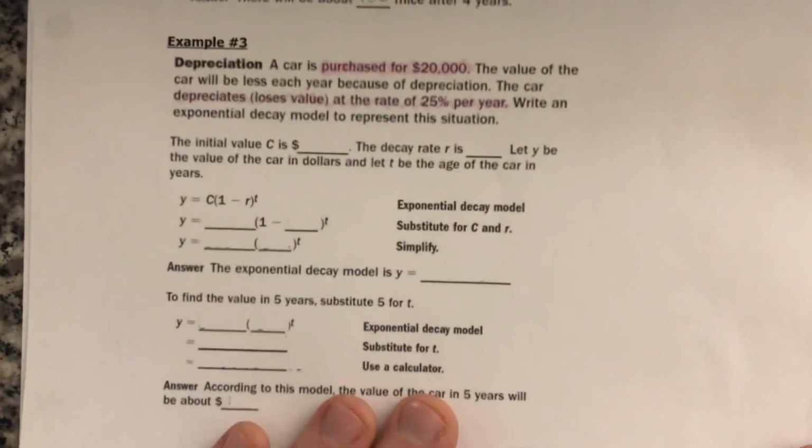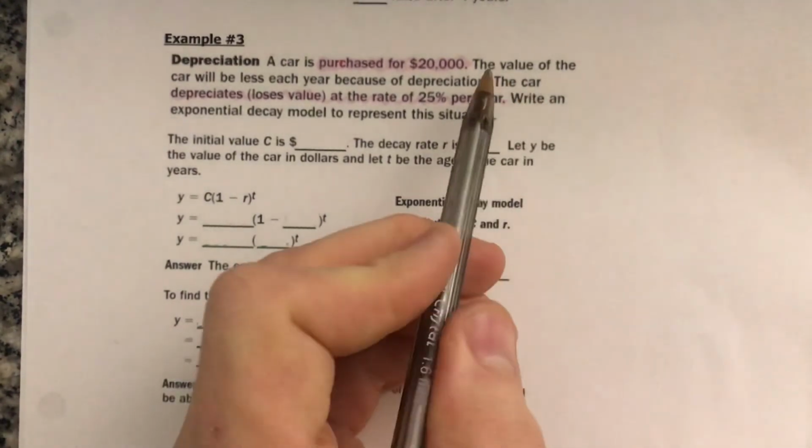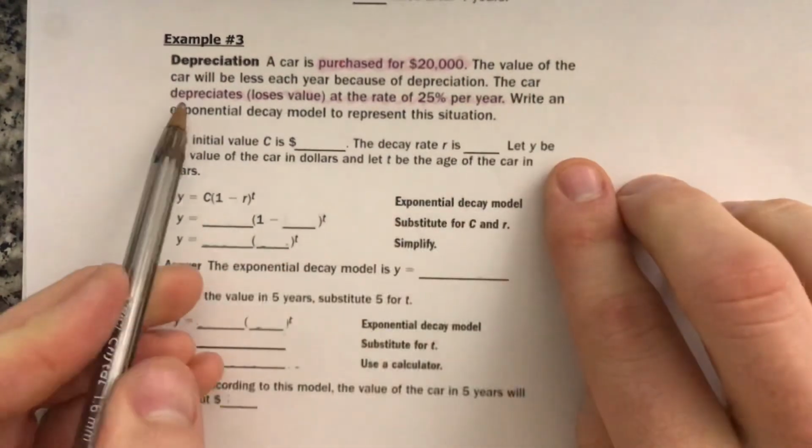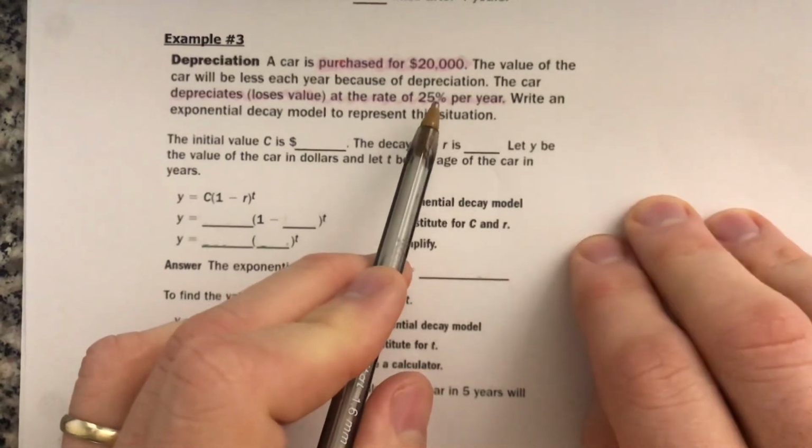So example 3 is the only decay problem that we have, but there are 2 parts to it. So we're going to do both of those parts on example 3. So depreciation. Depreciation is the same thing as decay, and they even define it for us here. So the value of the car will be less each year because of depreciation. So that's the definition of depreciation.